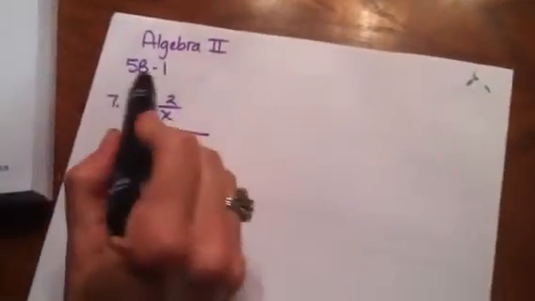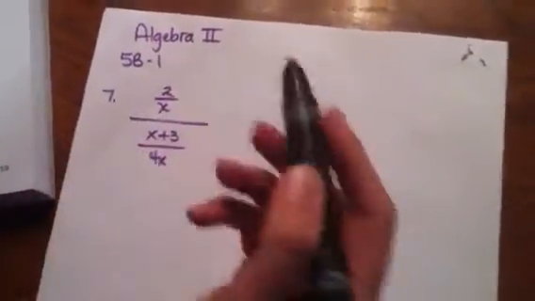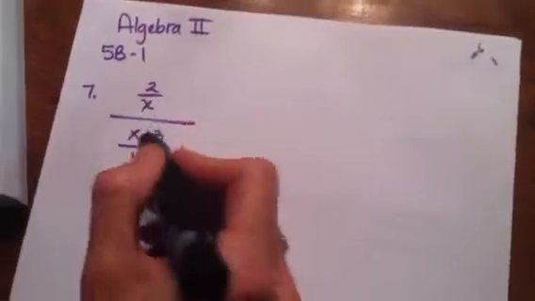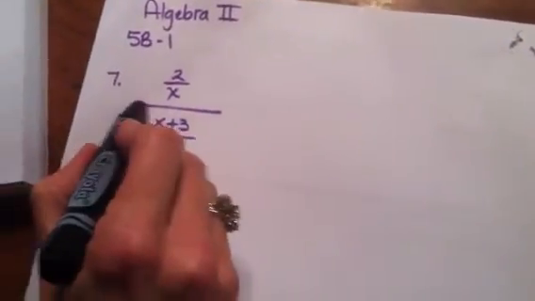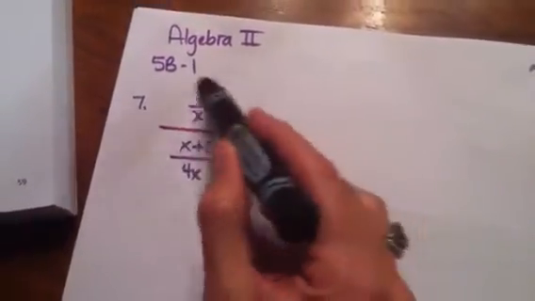For Algebra 2, 5B-1, let's start with number 7. I ran out of time in class, so I want to be sure and look at this. Okay, remember this line means divide. We're talking about complex fractions.